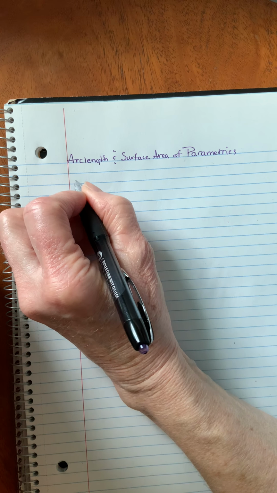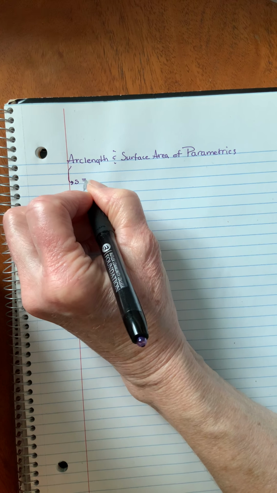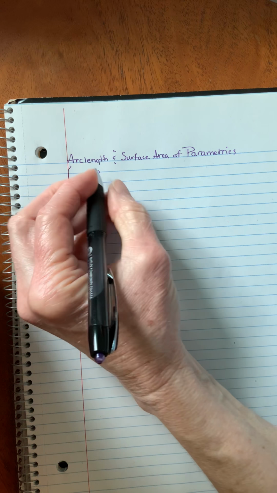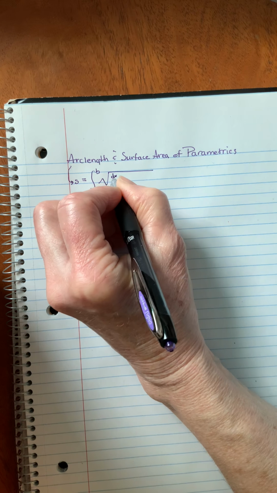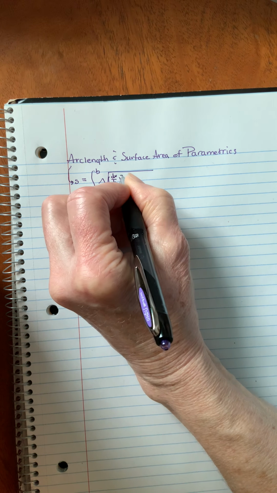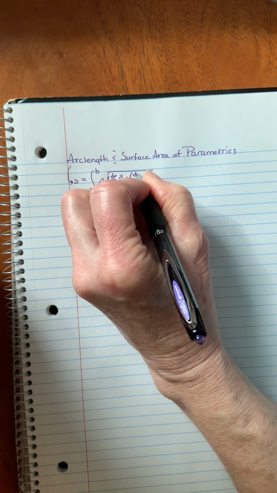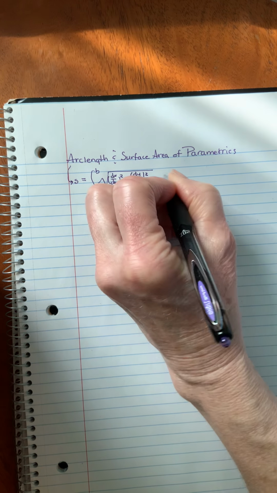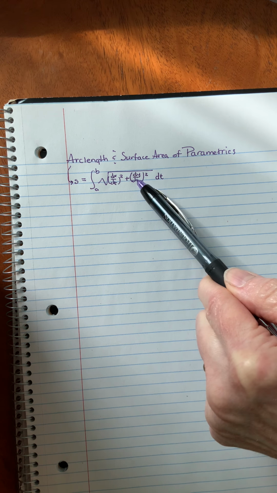Arc length, lowercase s, okay, there's that one. It is equal to the integral from a to b of the square root of dx dt all squared. That's not the second derivative, that's the value of the derivative squared. And then dy dt all squared integrated with respect to t. That's also f prime of t squared plus g prime of t squared, if you have got those defined that way.